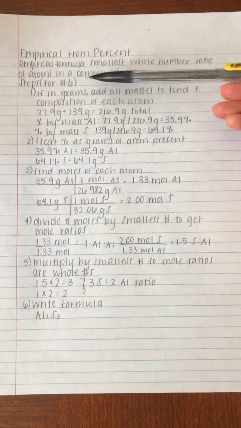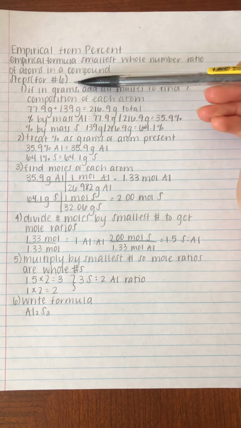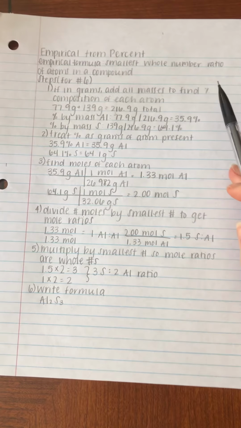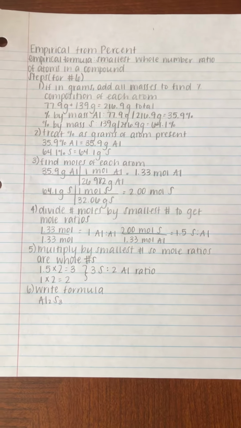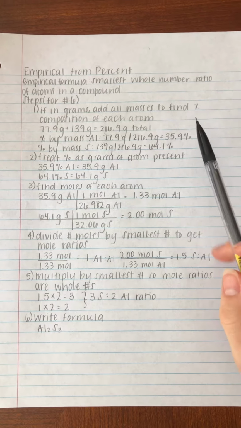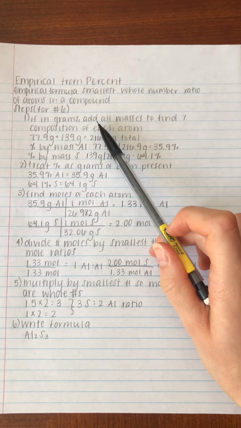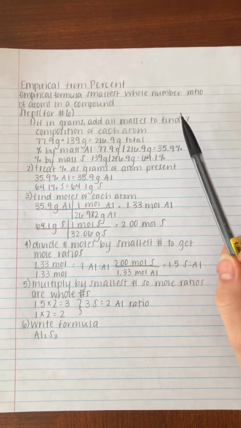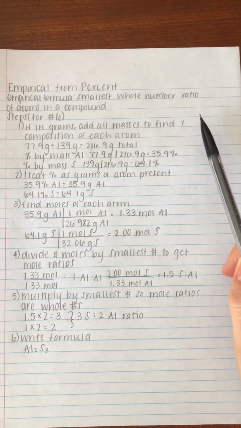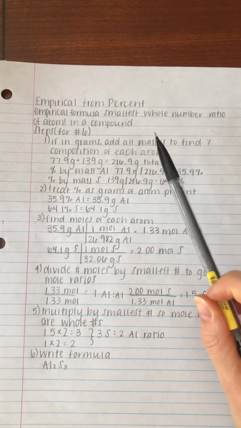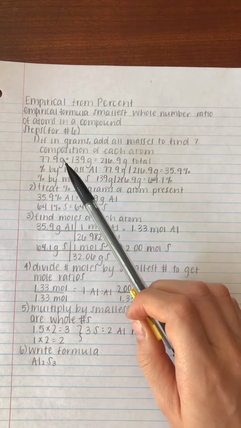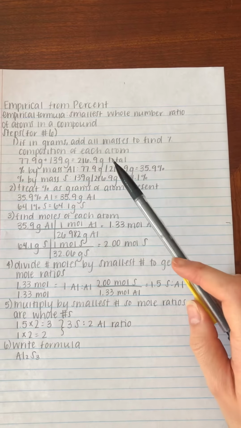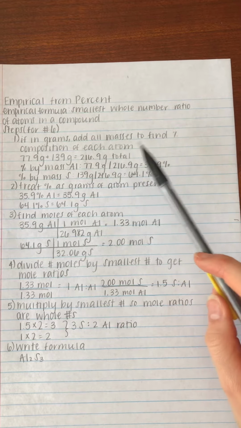So going off of the practice example number 6, I decided to use this one because you don't actually start with percentage, you start with grams. So if we are given the grams of each element in a compound, we first have to add all of the masses in order to find the percent composition of each atom. So in this problem, we have 77.9 grams of aluminum and 139 grams of sulfur. So we add those and we get 216.9 grams total.